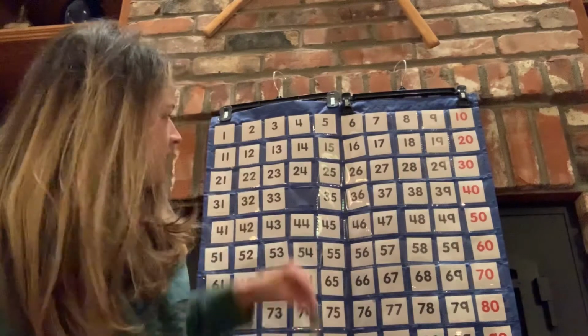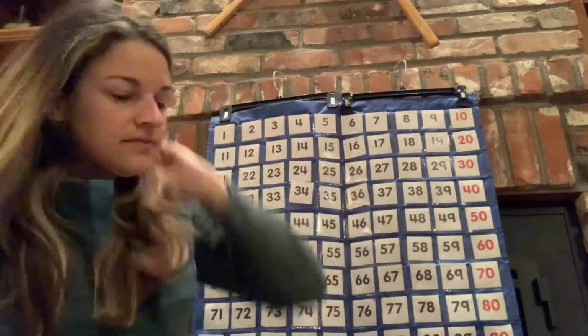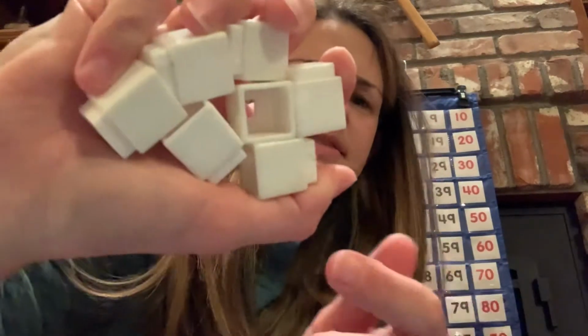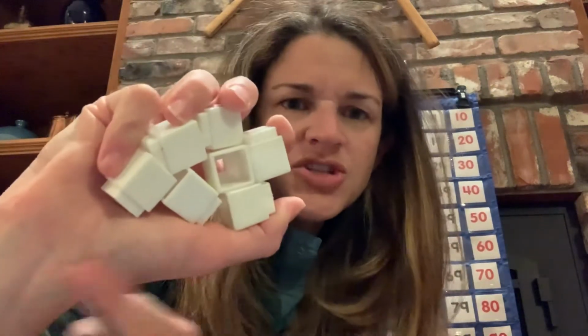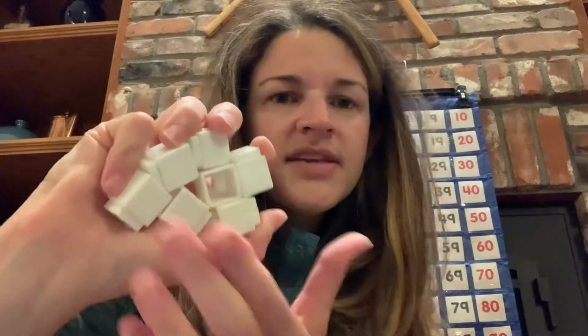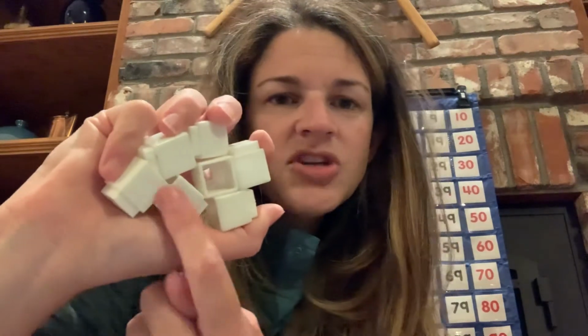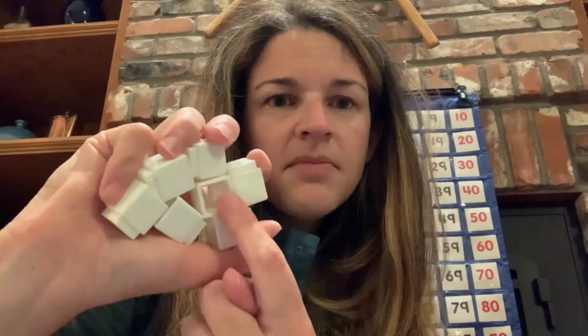All right, let's do another number together. Okay, let's see how many I can get in my hand here. Wow, all right, let's count these together. It's kind of hard to count when they're not in a straight row, isn't it? So we have to really make sure that we count in an organized way so we get all of the ones that were in my hand, okay? I'm gonna start on the bottom, and then I'm gonna go to the middle, and then I'm gonna go to the top to help myself count.